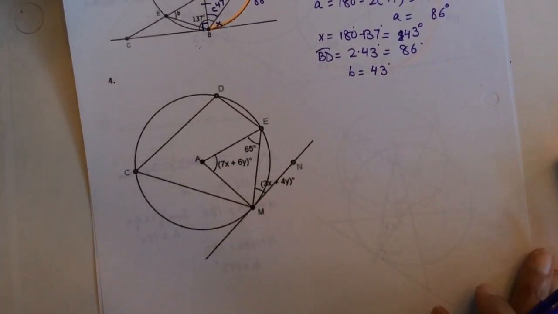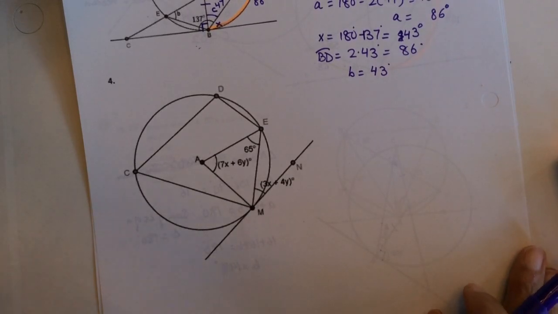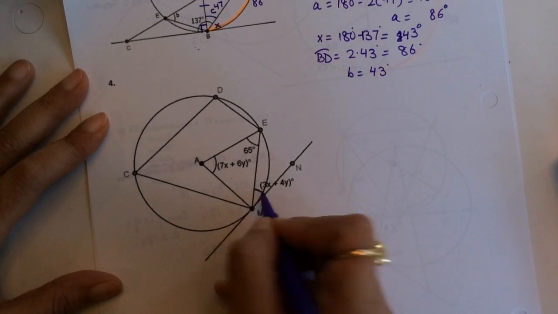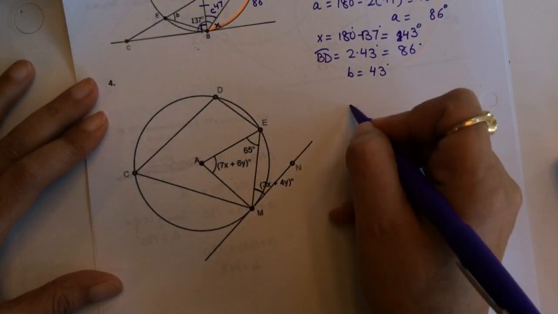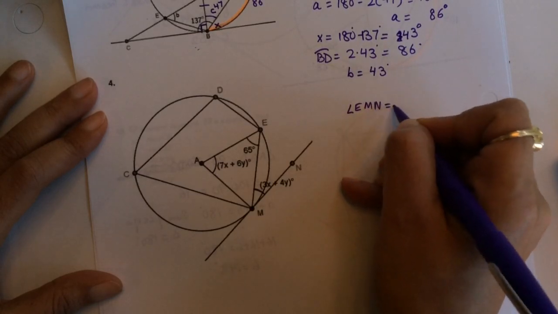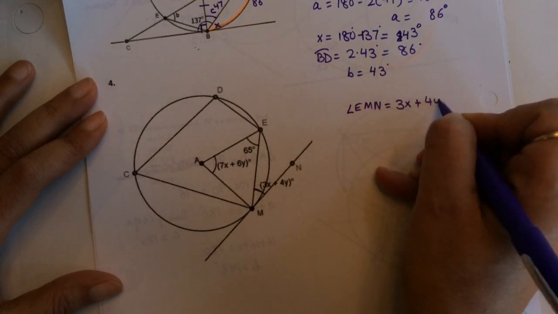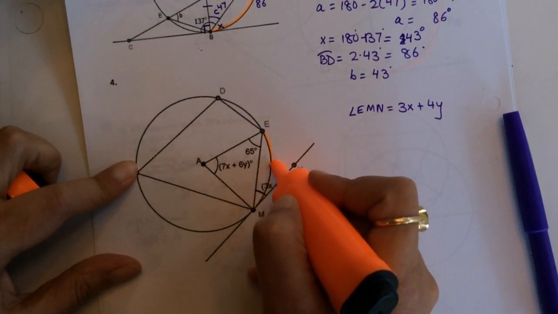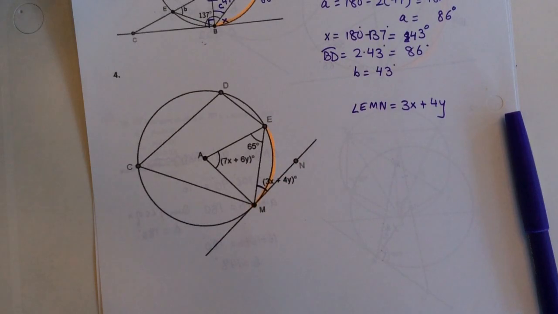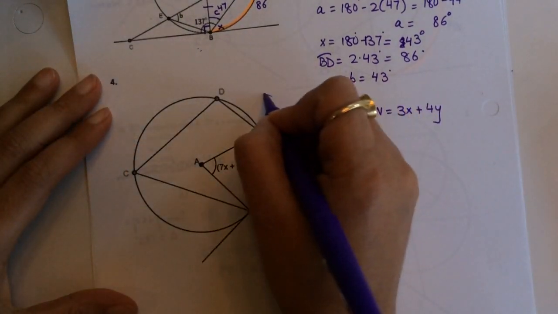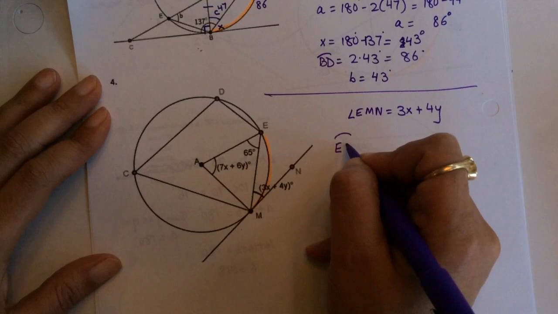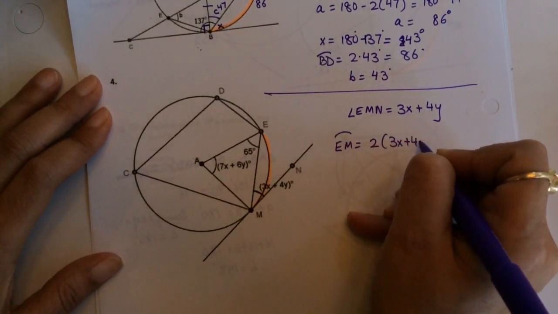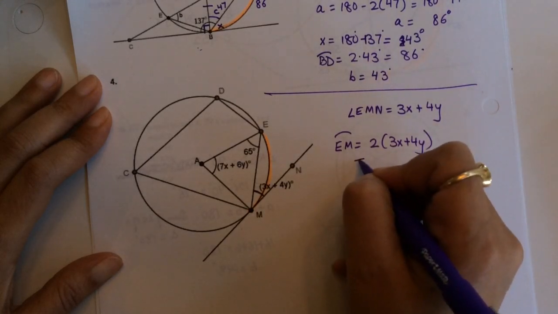Okay, let's move on to the next one. Here I can see that this angle, angle EMN, is given to be 3x plus 4y. So that tells me that the measure of arc EM is going to be 2 times 3x plus 4y, and this is my tangent secant theorem.